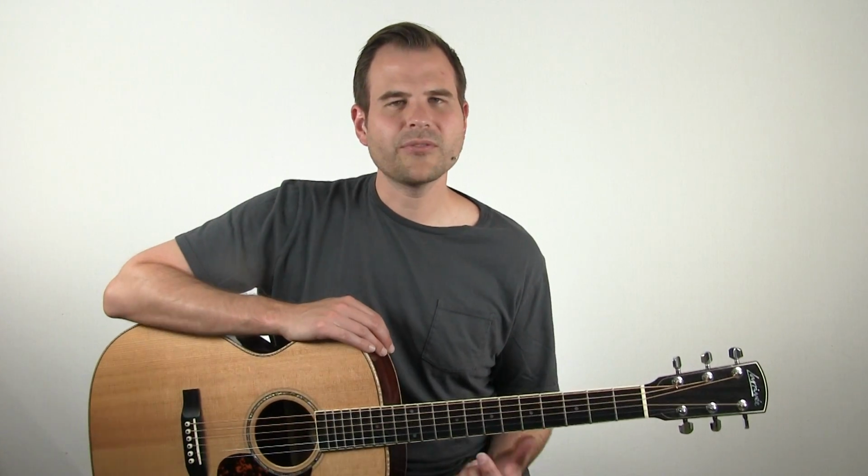So really, I view the sharps and the flats as kind of the filler after you've mastered the natural notes. It's a whole lot easier and more straightforward to think about the natural notes as they occur on the neck, and then adjust for sharps and flats.